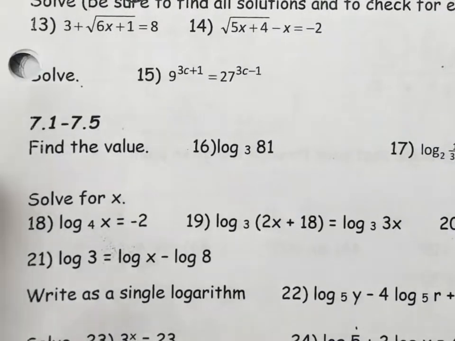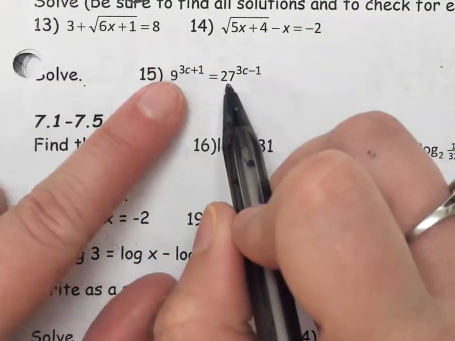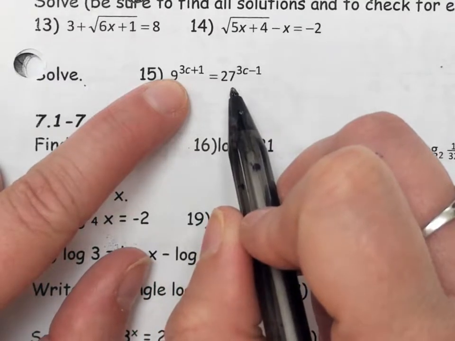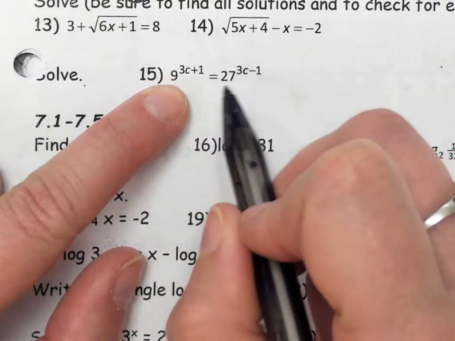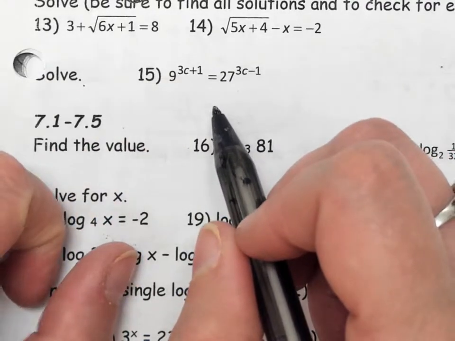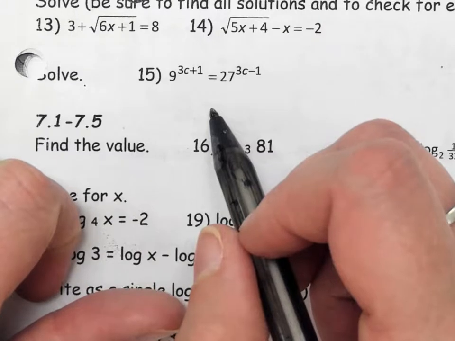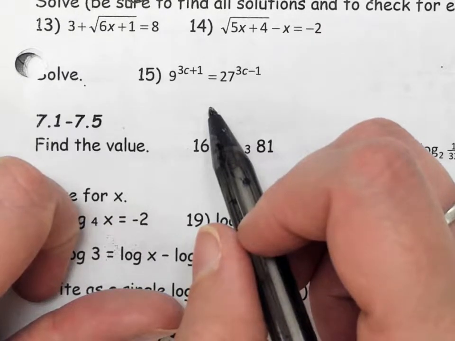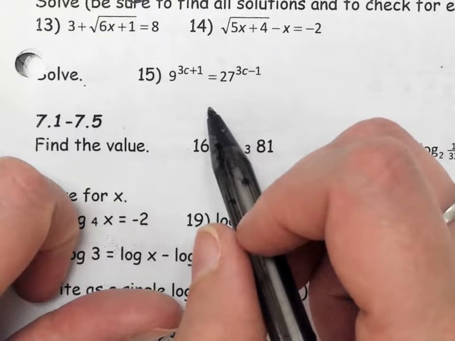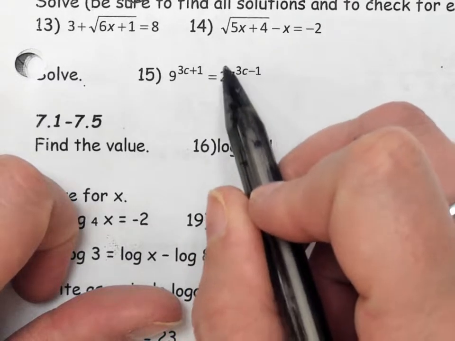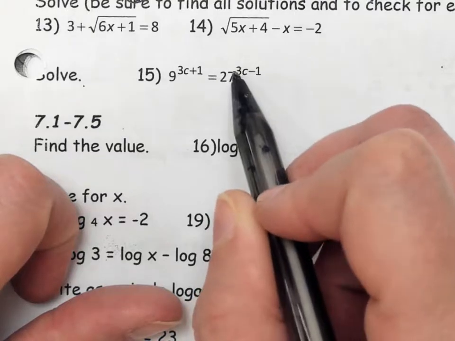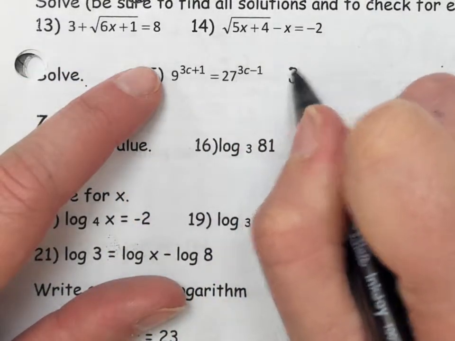Alright, let's go down and let's do number 15 real quick. We'll save 13 and 14 for later. Do you remember how to do these? You got to have the same base. So what number to what power will give you 9? And then what number to a different power will give you 27? What number to a power will give you 9? 3 to the what power? 3 to the second, right? Is there 3 to some power that'll give you 27? 3 to the third. So let's rewrite it. 3 to the second is 9.